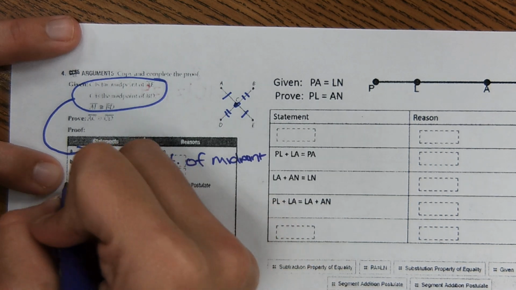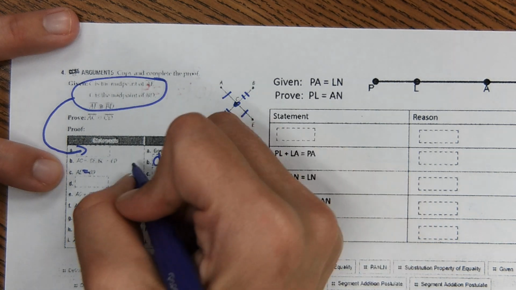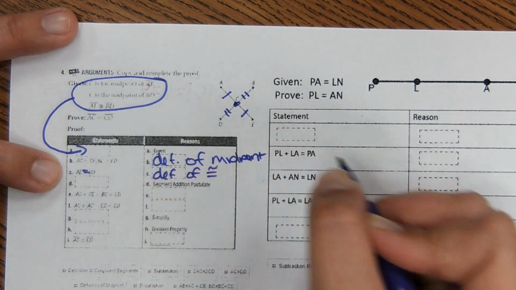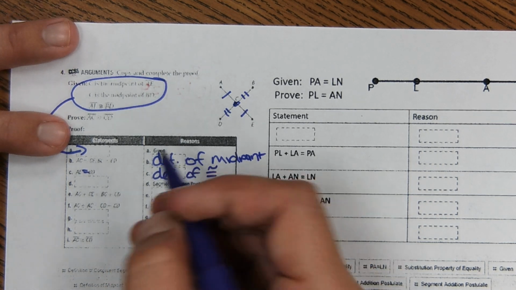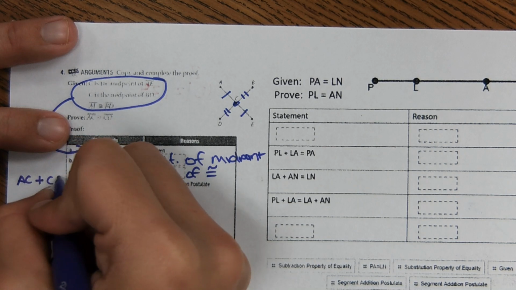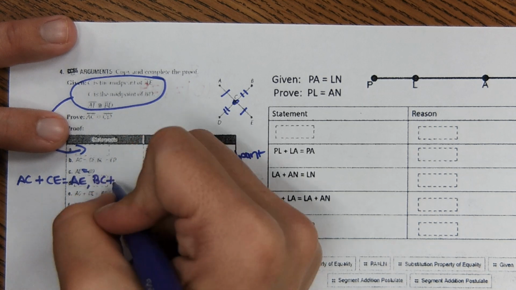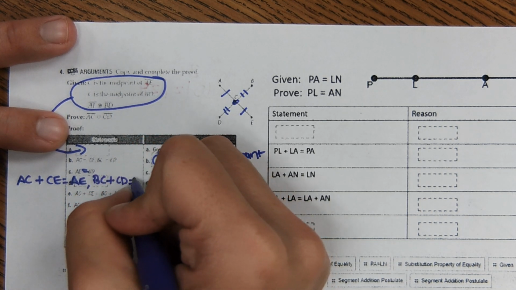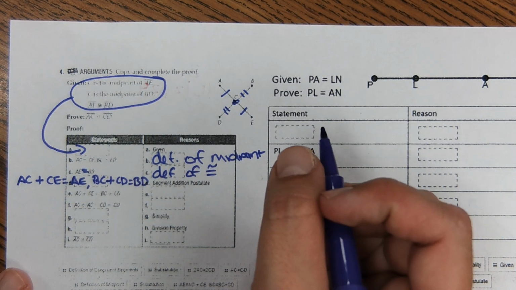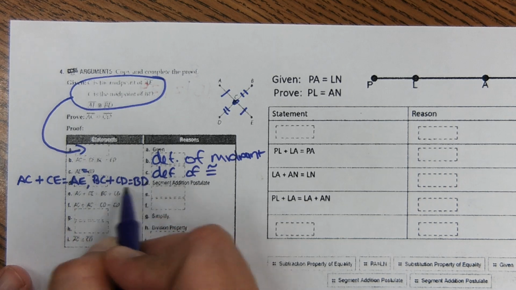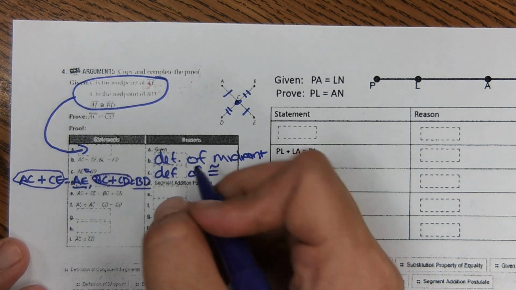Then it says, I know the copy's not great, AE equals BD. Well, they said it was congruent in the given, and now they're saying it is equal. So that's definition of congruence. Then it says segment addition postulate. That is the concept that AC plus CE equals the whole segment AE, and BC plus CD equals the whole segment BD. That is segment addition. Then, since AE and BD are equal, they use substitution to say that this is equal to this.